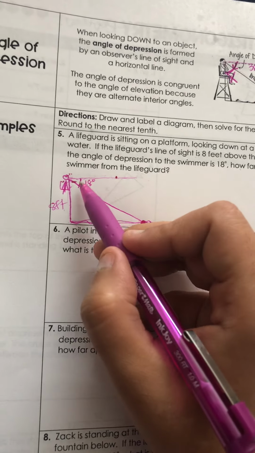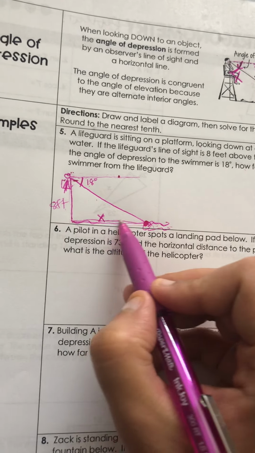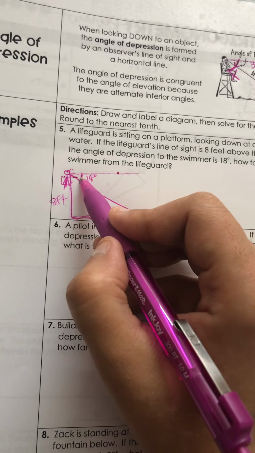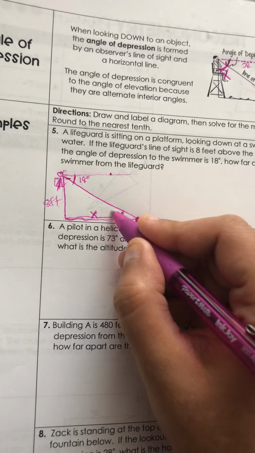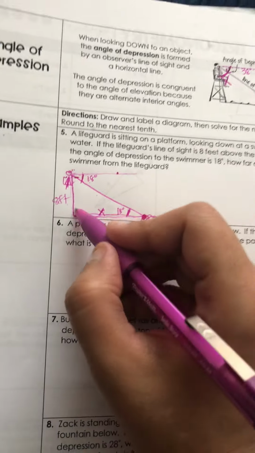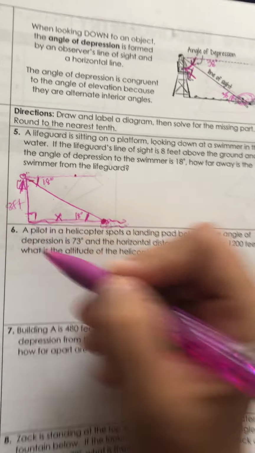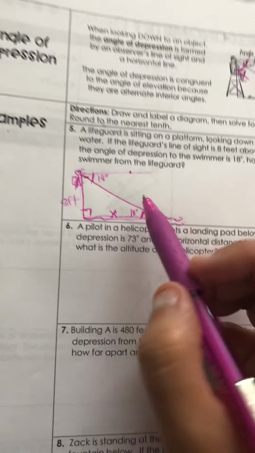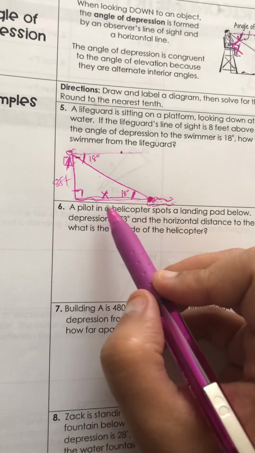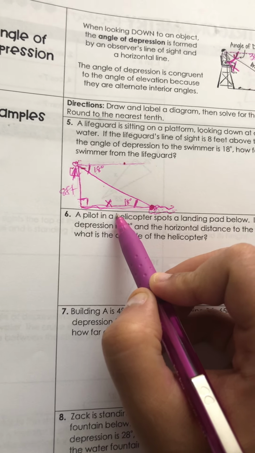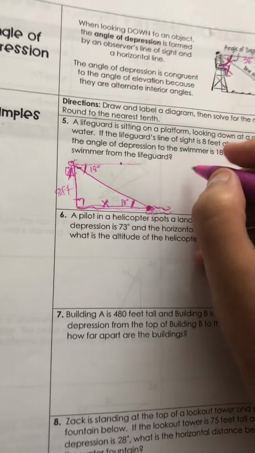Now, as I told you, these are parallel lines. Whatever this angle is, this is the same, because I want to make a right triangle, and this is 90 degrees. So with this angle, opposite and this adjacent, I'm going to use SOHCAHTOA.